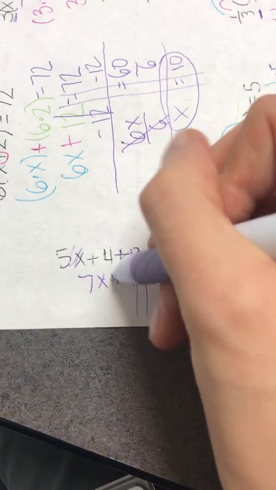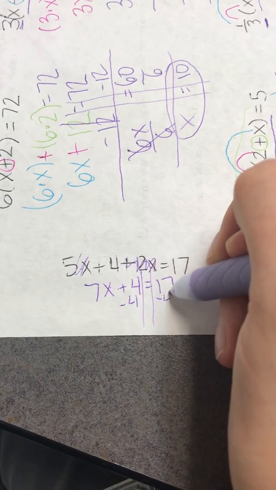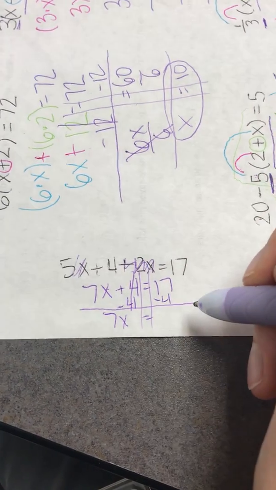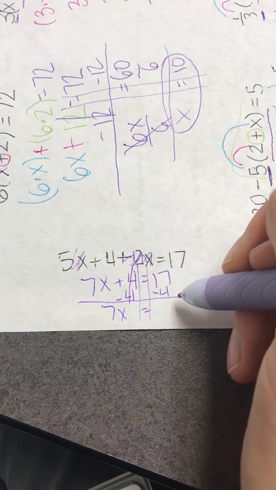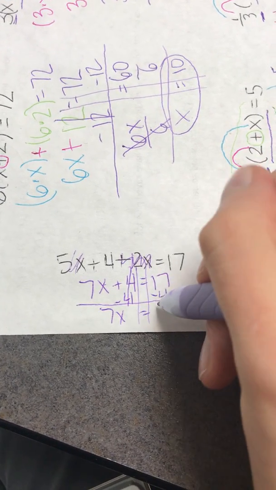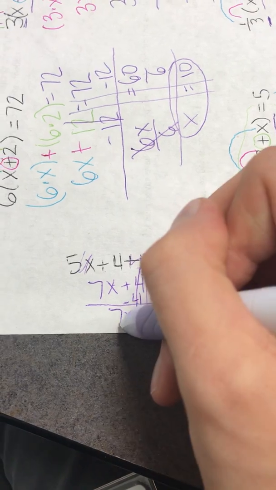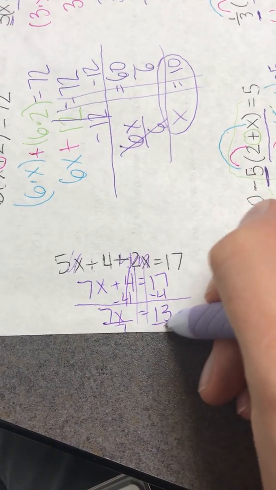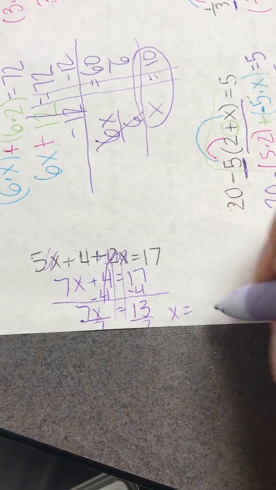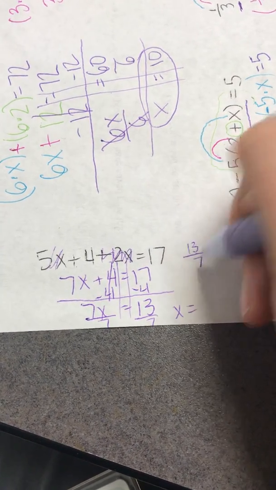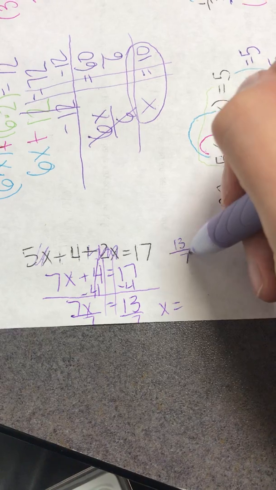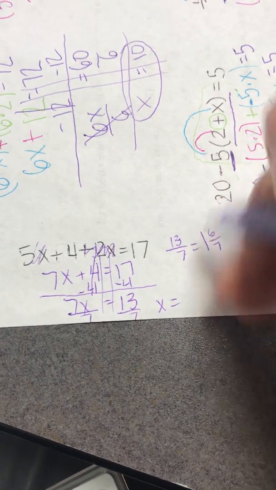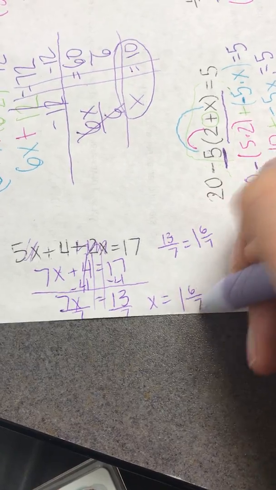Now I solve like normal. Minus 4. 7x equals 17 minus 4 equals 13. 7 times x, so I divide by 7. x equals 13 sevenths. I can simplify. 7 goes into 13 one whole time with 6 left over, so x equals 1 and 6 sevenths.